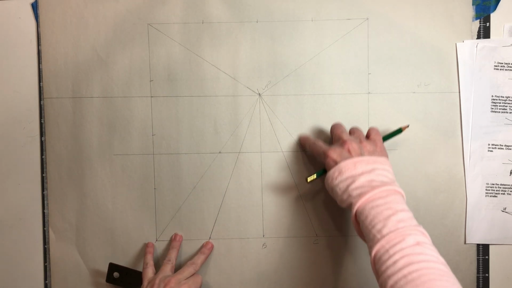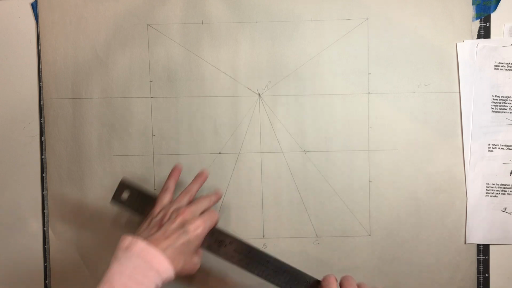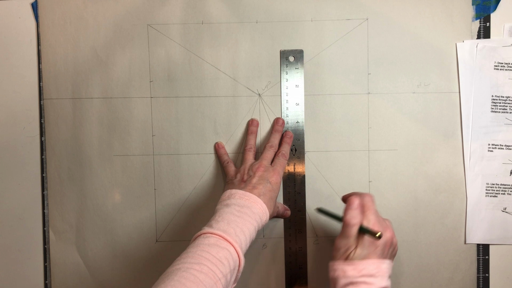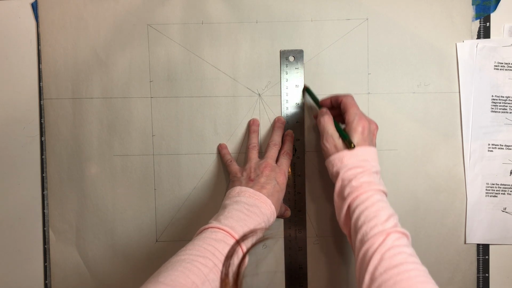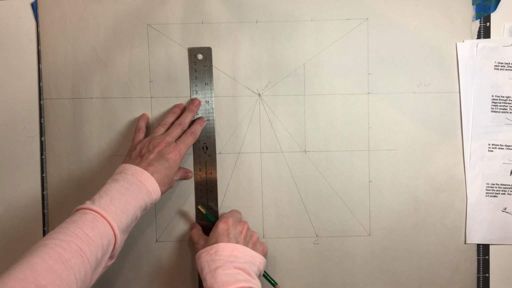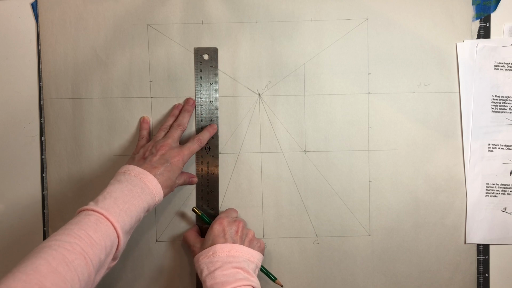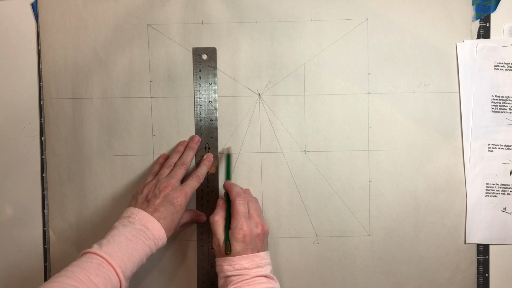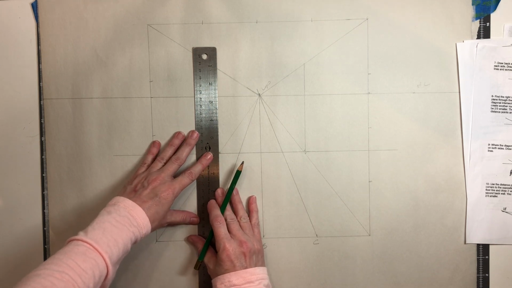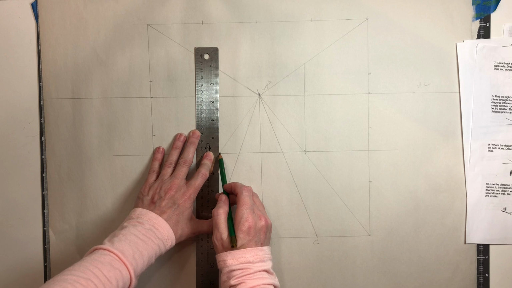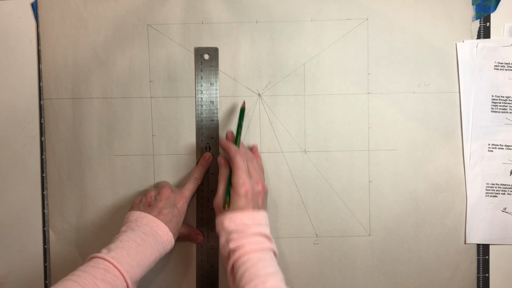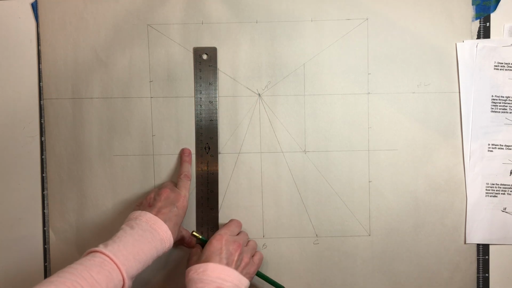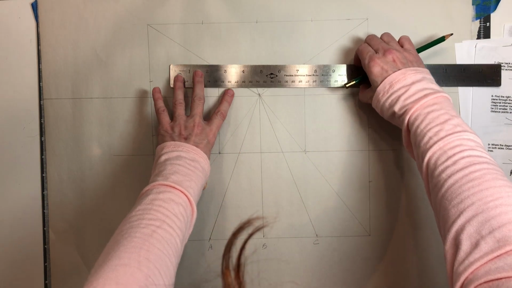Then I'm going to draw a line up to here and up to here. And then I just connect them.